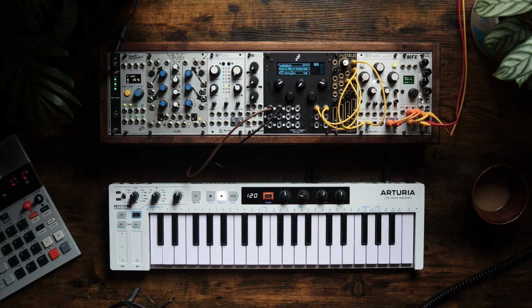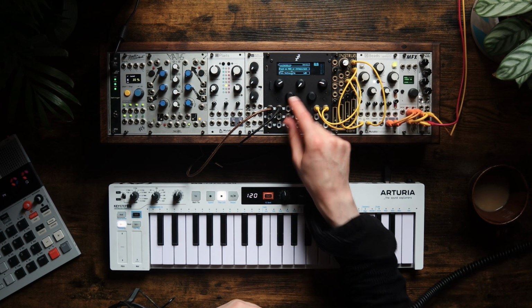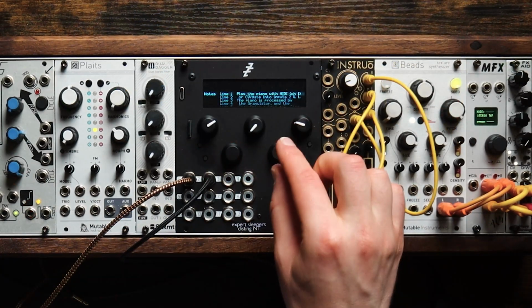So this preset is called Granulated Piano, and it's one of the ones that ships with the module. And right at the top of the algorithm list it says feed me MIDI or CV gate, so you instantly get an idea of what to do with this preset. And if we click into that, then there's a bit more detail.